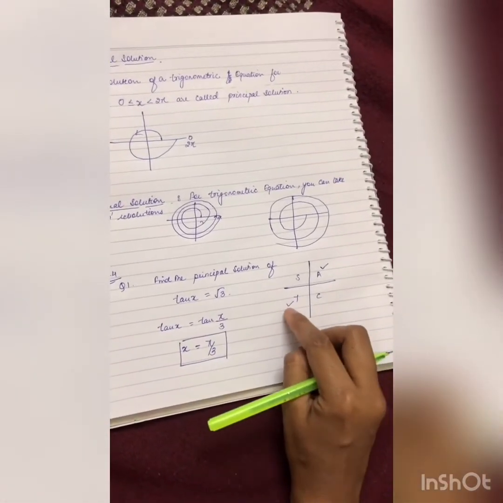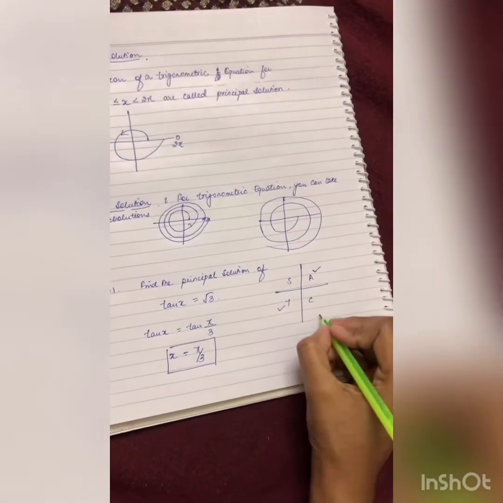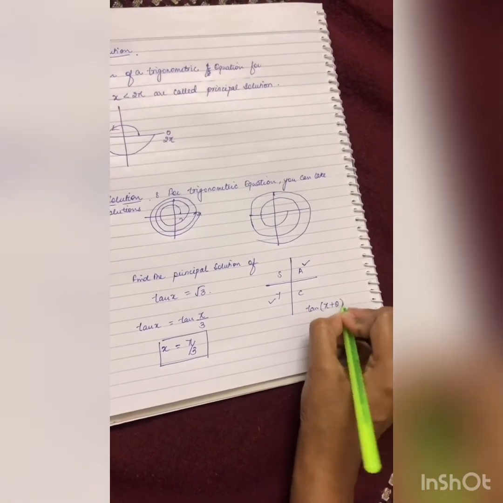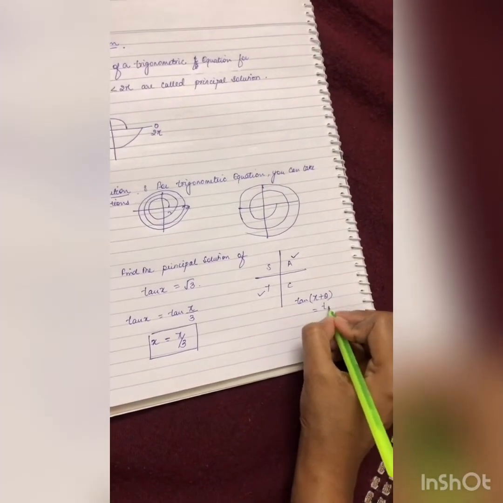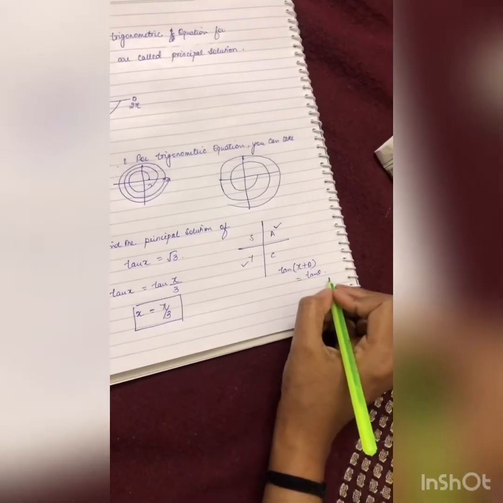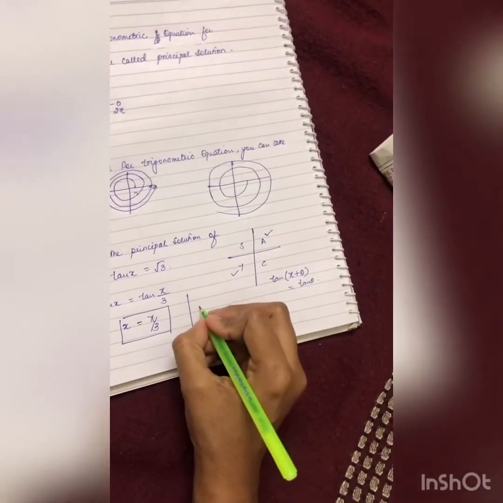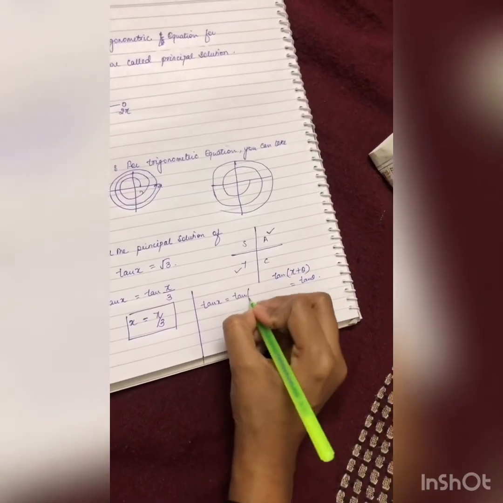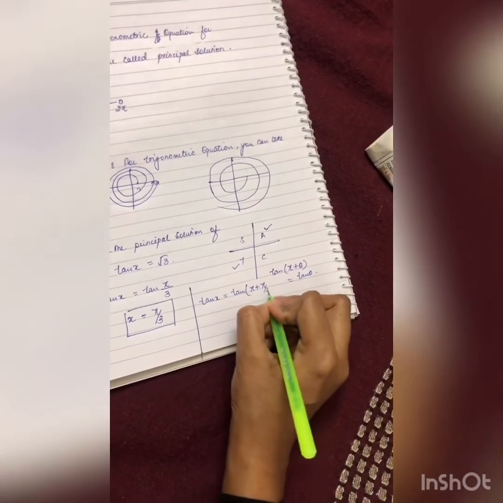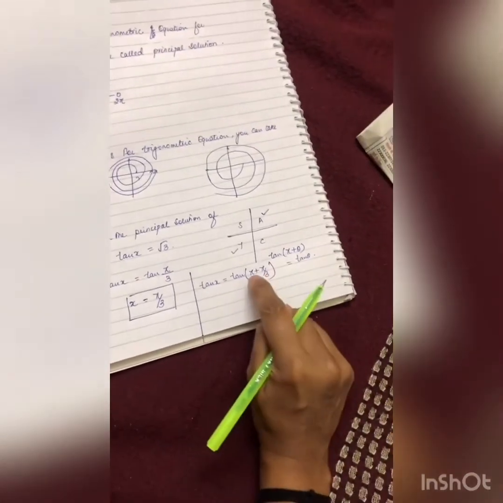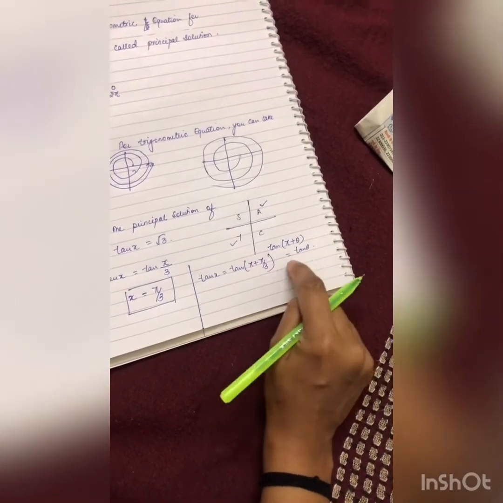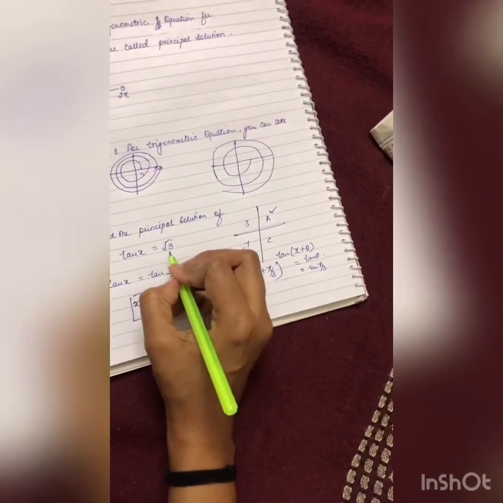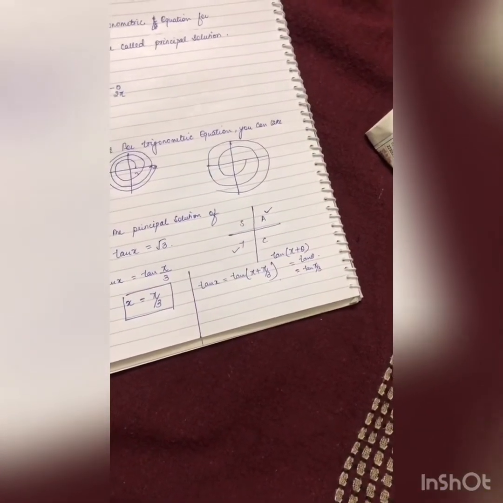Okay. Now let us move to the third quadrant. If I say tan of pi plus theta, how much will I get? Tan theta, because in the third quadrant tan is positive. So can I write tan x is equal to tan of pi plus pi by 3? Why? Because tan of pi plus pi by 3 will automatically give me tan pi by 3. The same value will come, which is root 3. It will be positive because the first and third quadrants are positive.